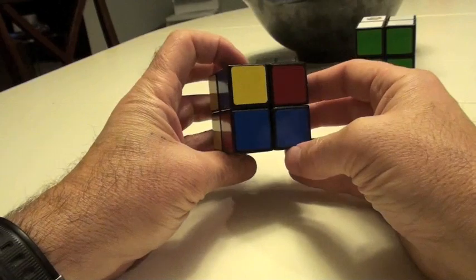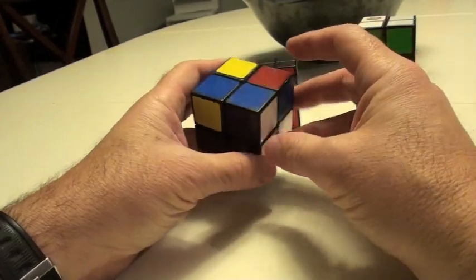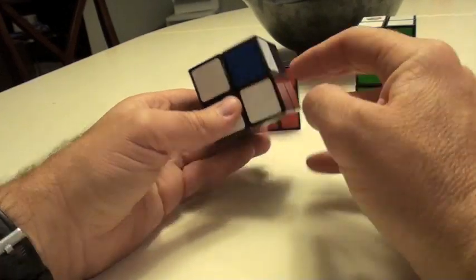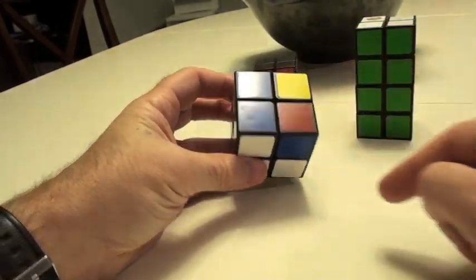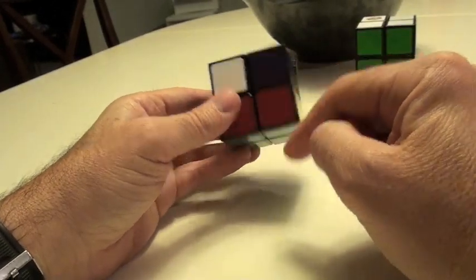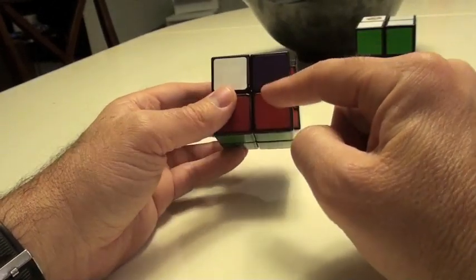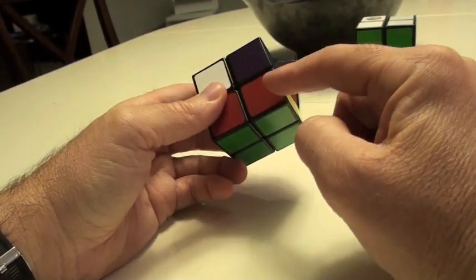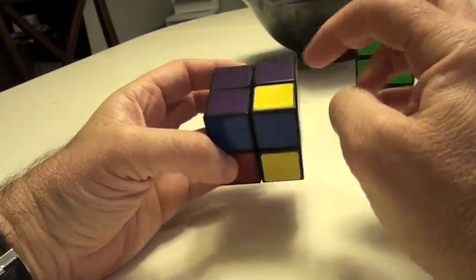But let's find one where at least one lines up, and that's going to be, say, this one over here. So right next to this is going to have to be the white and red. Well, this is the white and red, so this is actually where it's supposed to be. No problem. How about this? Well, this is supposed to be white and red and orange, red and yellow, and we have the red and yellow here.